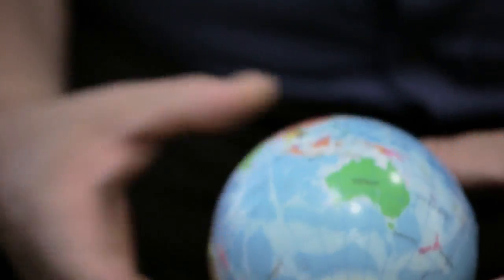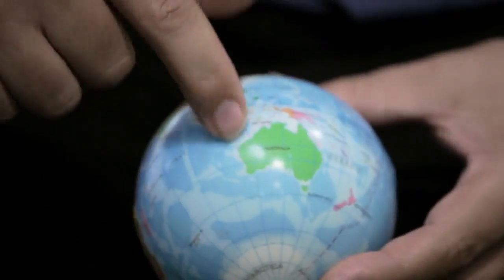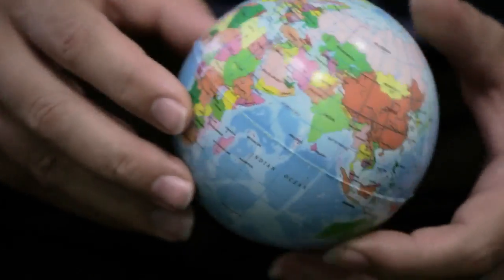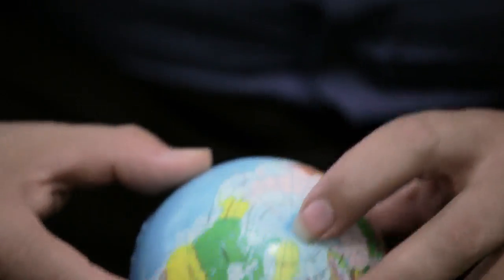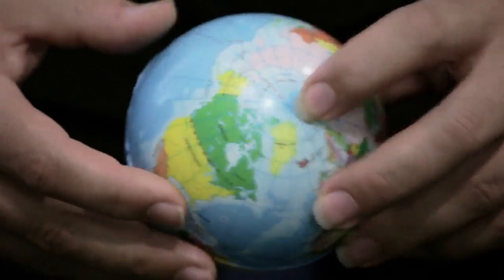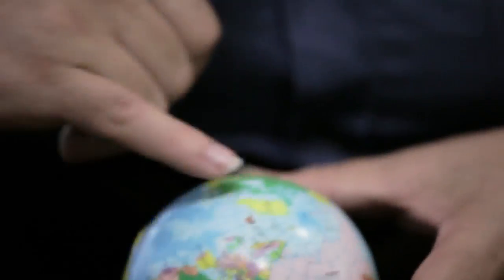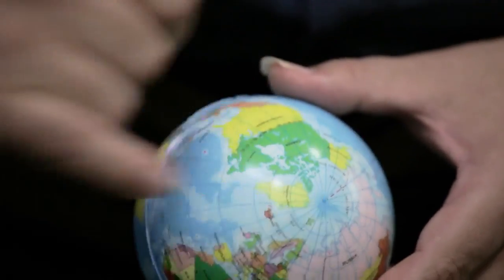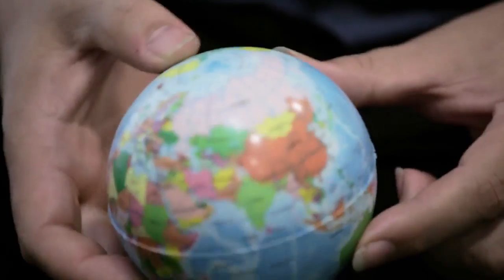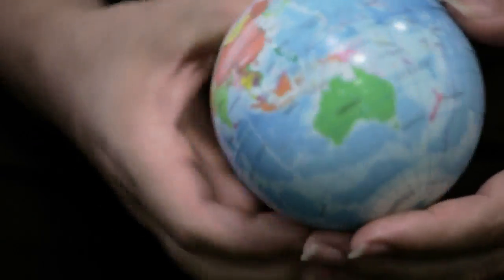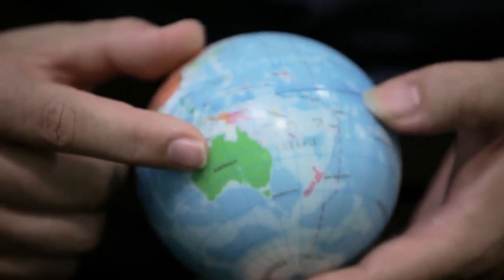You look at Australia here, and you look at Greenland here, and you consider the relative size, then you can see very clearly that Australia is the size of my thumb, and that Greenland isn't even the size of my little finger. So you know that Australia is bigger than Greenland. Actually, something like 4 times bigger. Well, that's interesting, isn't it?